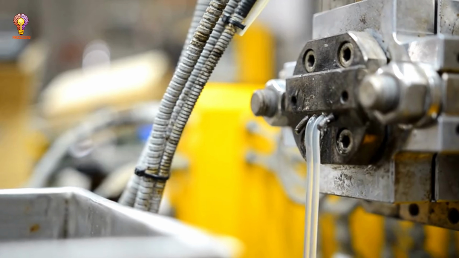Electro-galvanized steel. Steel that has been coated with a thin layer of zinc is often used in automotive and appliance manufacturing for improved corrosion resistance.